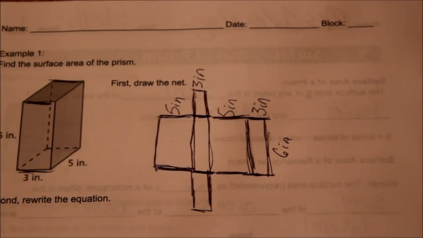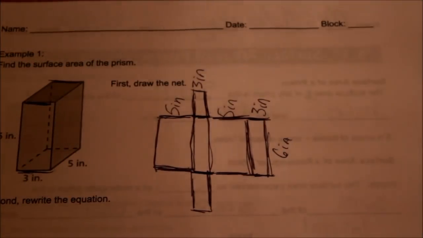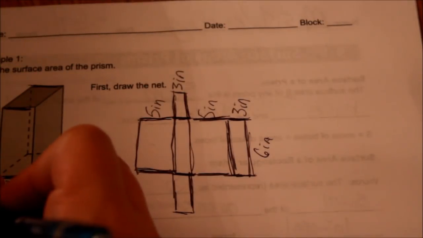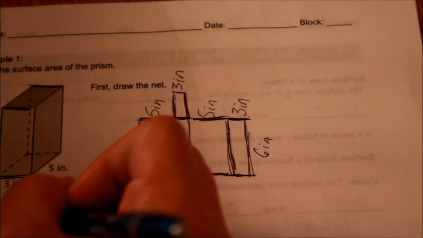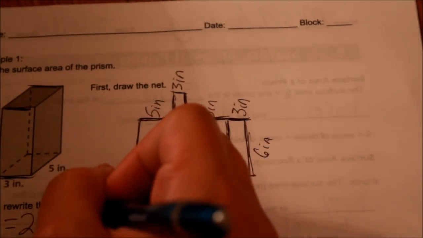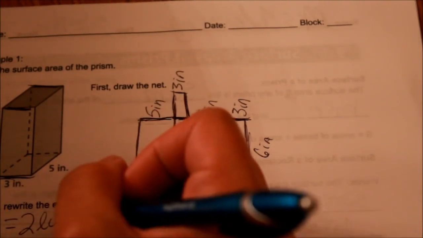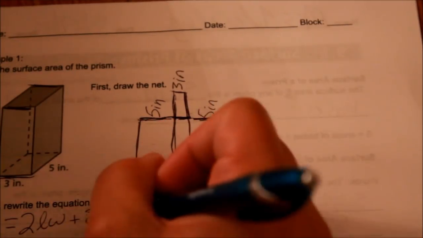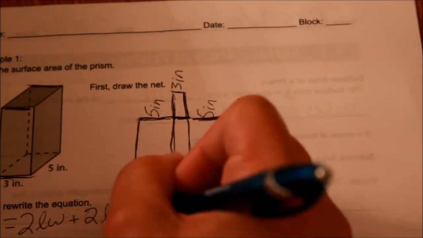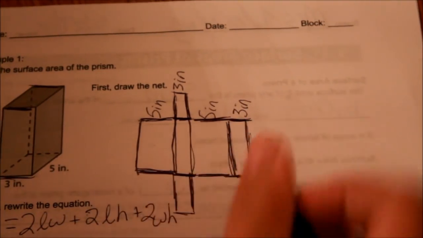All right, now I want you to rewrite the equation that you're going to use. That equation is exactly what we just copied down on the front, which is S equals 2 times length times width, which is the bases, plus 2 length times height plus 2 width times height.